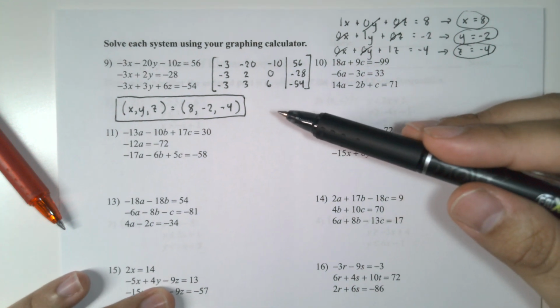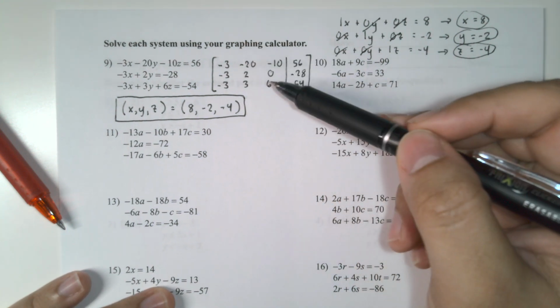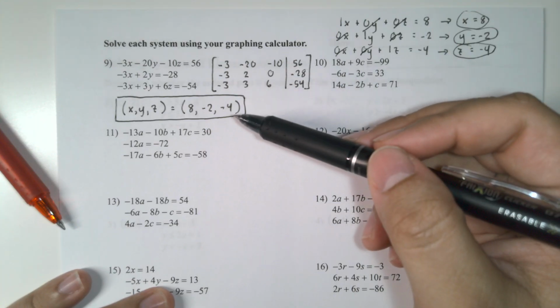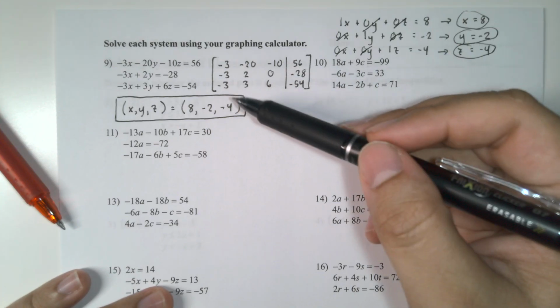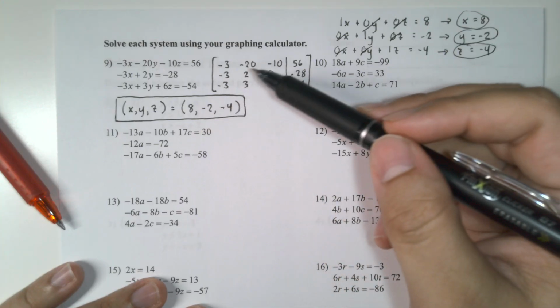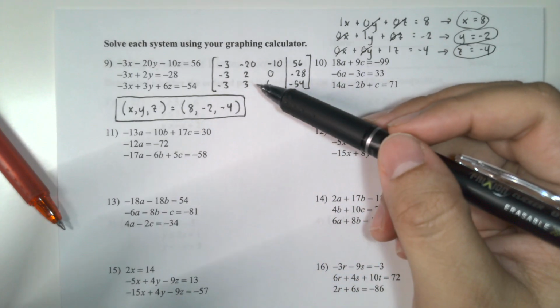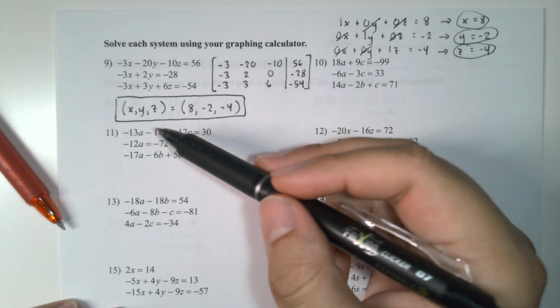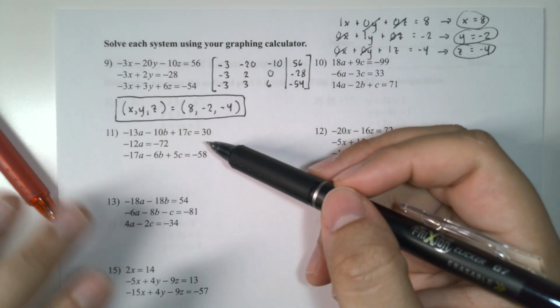So your calculator took this augmented matrix, and with RREF, whatever that stands for, a second, I'll tell you in a minute, it did some operation, and it converted it into this new matrix, and it's able to list off our answer.